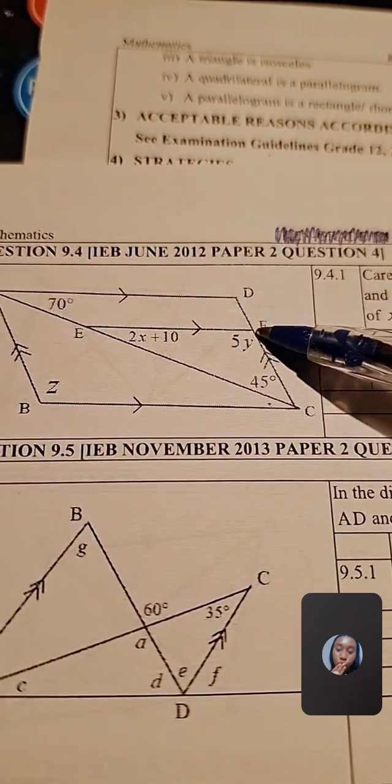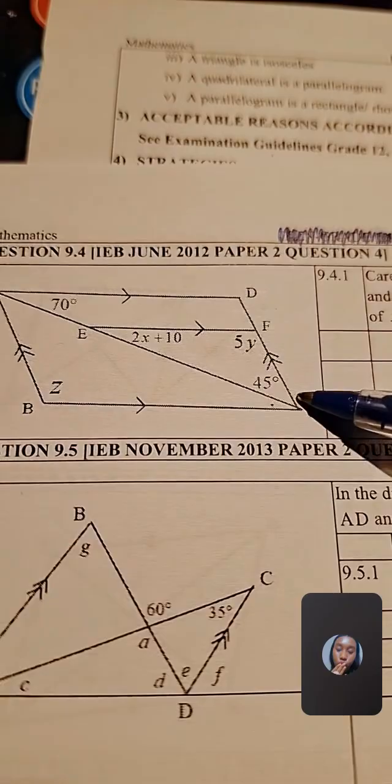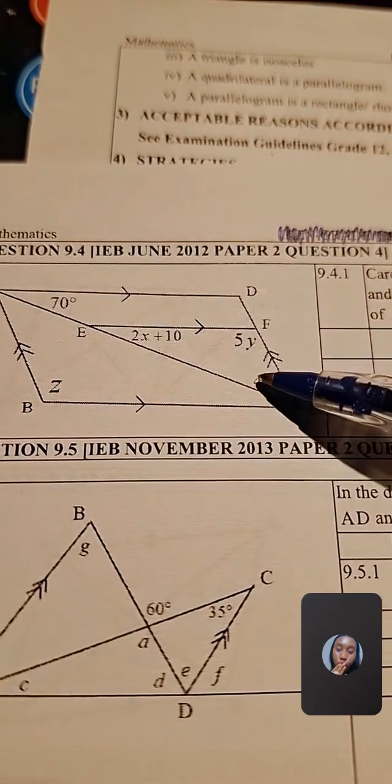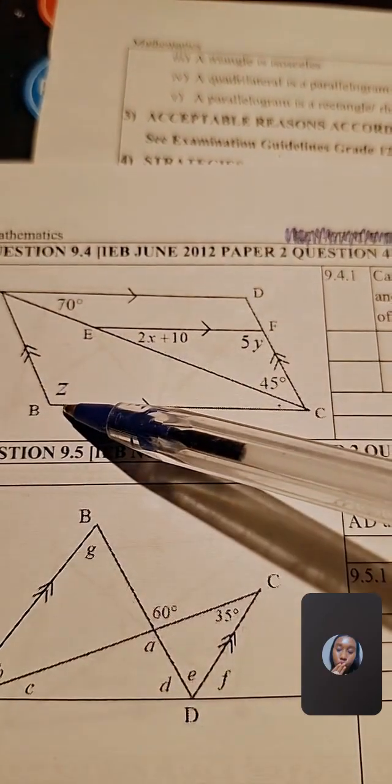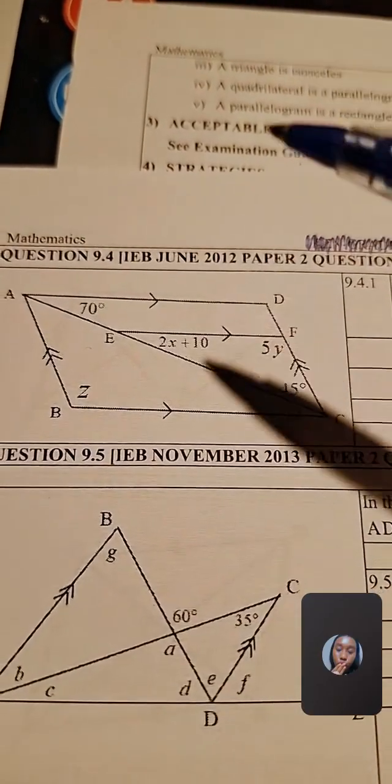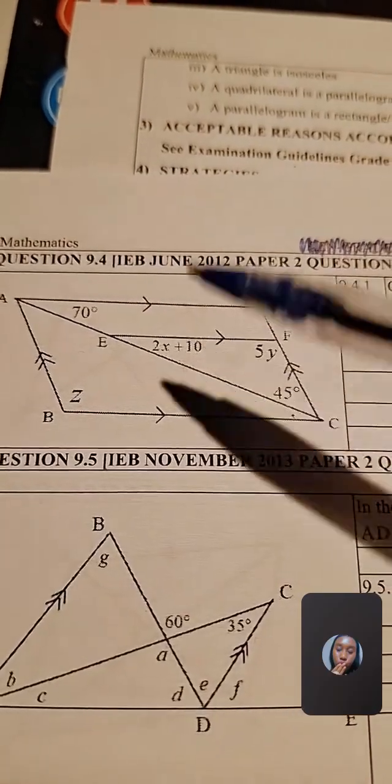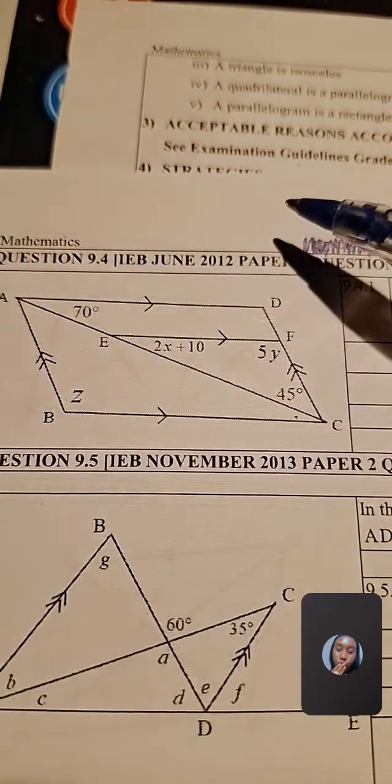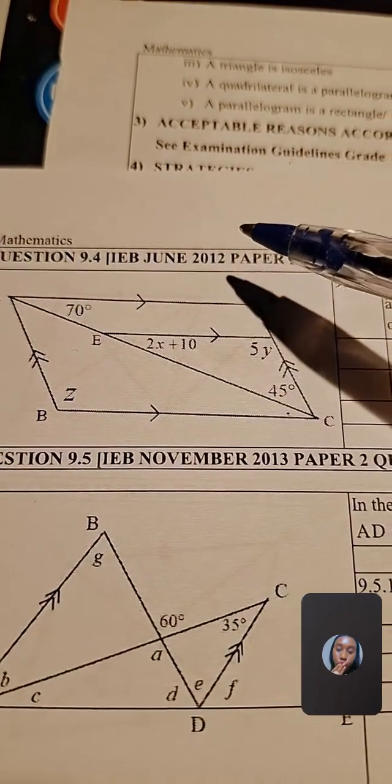Using co-interior angles, this is 65, that is 45. So obviously you want to find angle B. Yeah, angle BCA. Remember, sometimes with the mark allocation, it will be a hassle going through the steps. At the end of the day, as long as it leads us to the answer. I suppose we don't want to be wasting time, right?